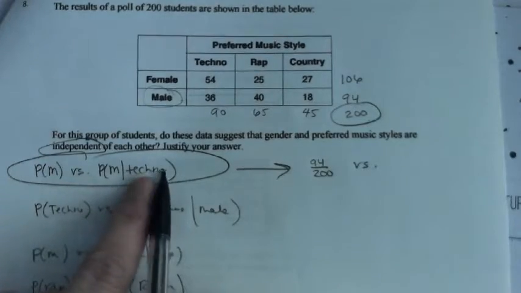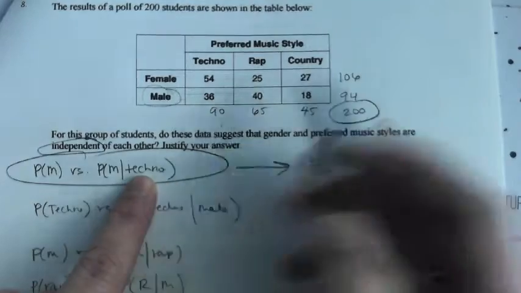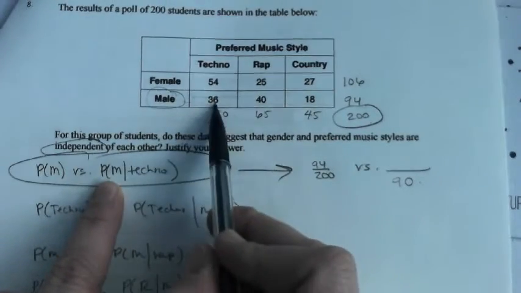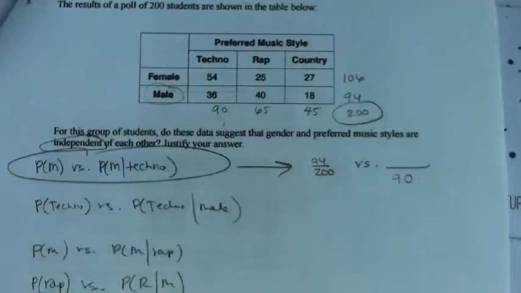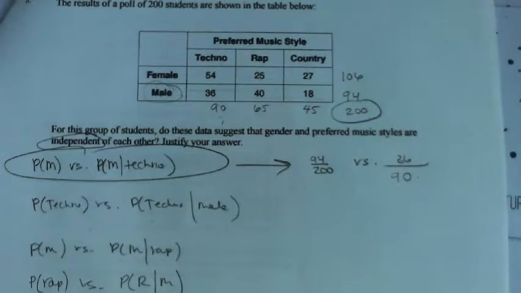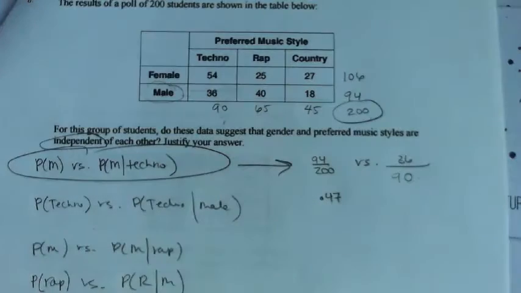Given that we're dealing with techno, techno is our denominator, 90. So out of those 90, who's also a male, 36. Or you could say, how many are in both male and techno? 36. Either way, it's 36 out of 90. So 94 out of 200. There's a 47% chance that anybody we surveyed is male.